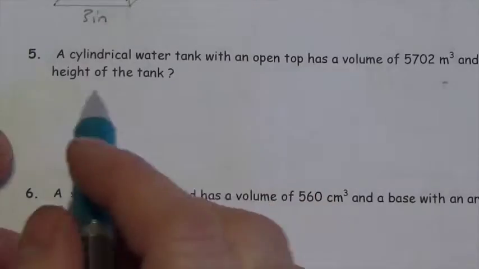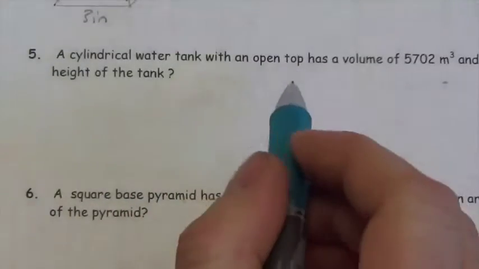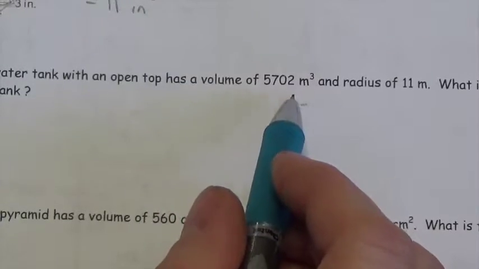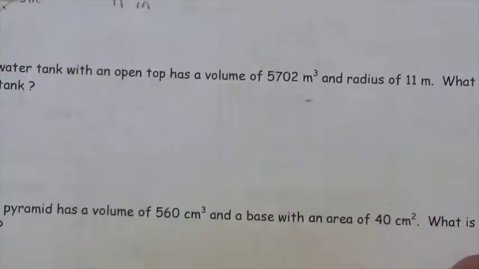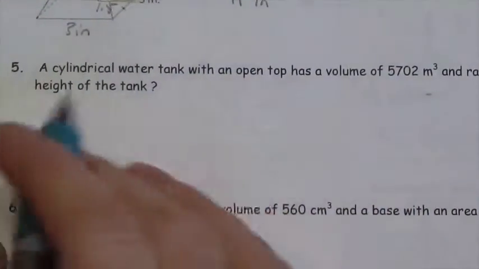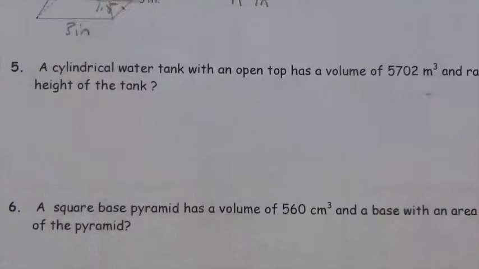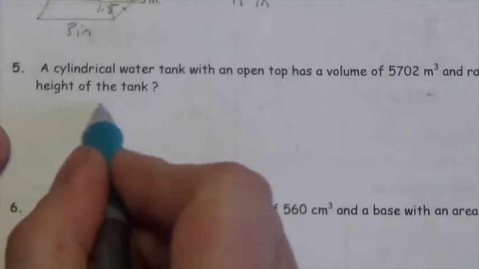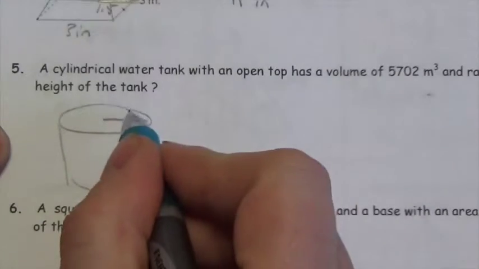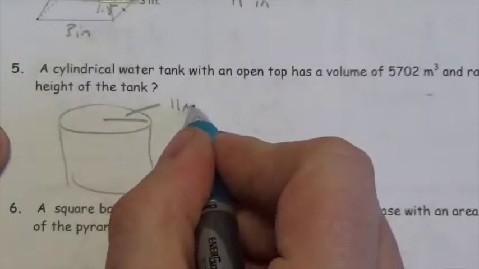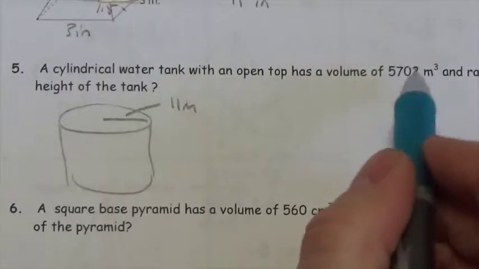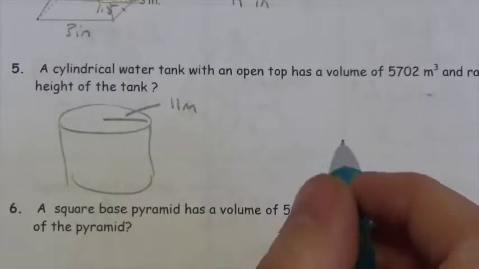Now in this question we read that a cylindrical water tank with an open top has a volume of 5,702 meters cubed and a radius of 11 meters. What is the height of the tank? Okay, now this question's maybe it's just a tad more difficult because the picture's not here. So we just give ourselves a really quick diagram. We know that the radius here is going to be 11 meters. Okay. We know that it has a volume of 5,702 and we are asking for the height of the tank.